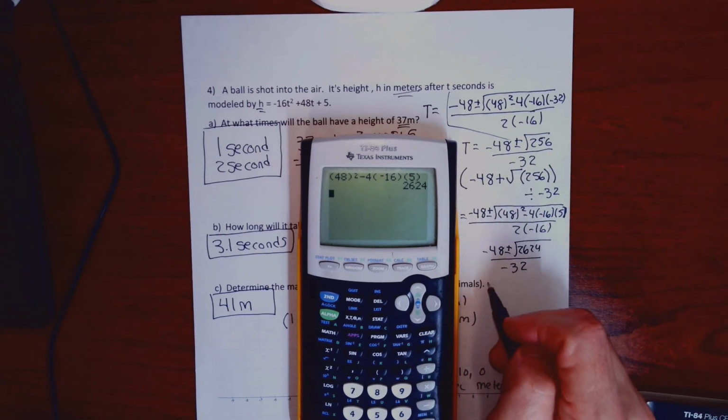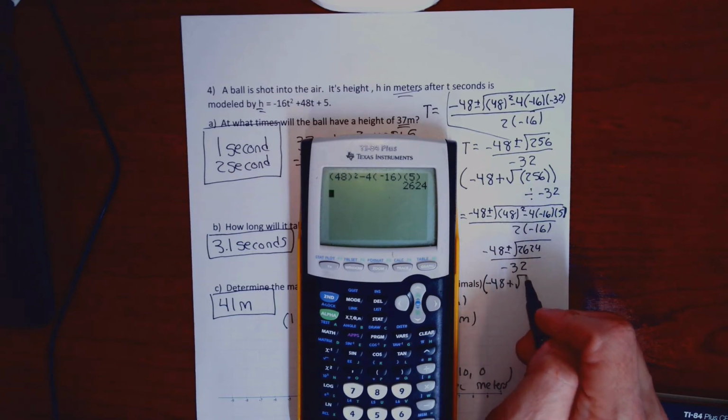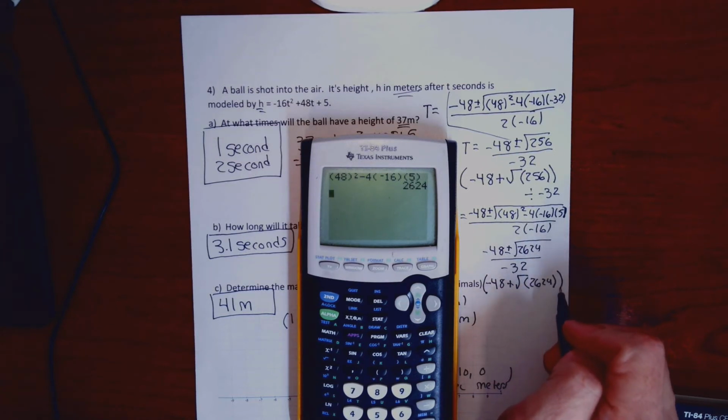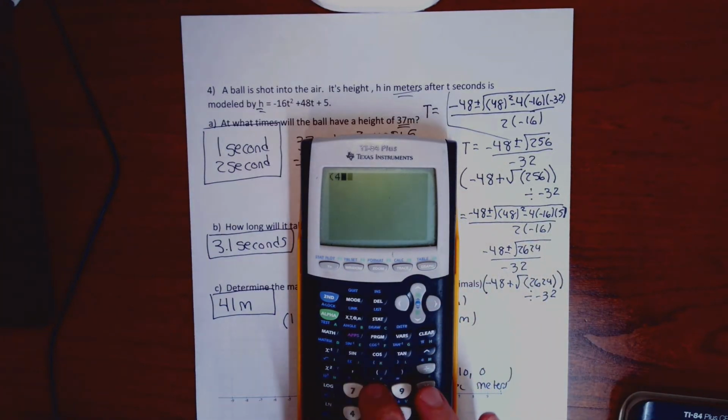So on this calculator, I'm going to go negative 48, preceded by parentheses, plus square root 2624, close the parentheses for the square root, close the parentheses for the numerator, divided by negative 32. Let me make sure I have the right number that I'm working with here.